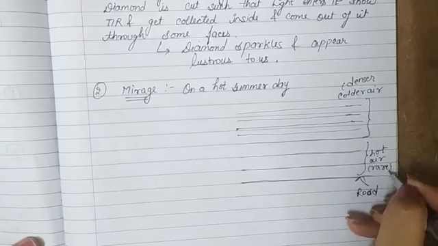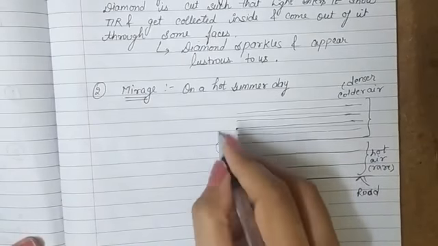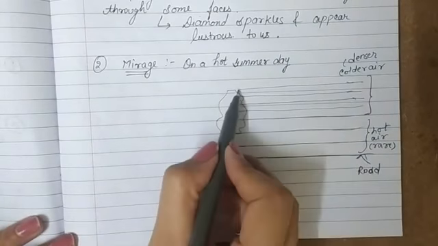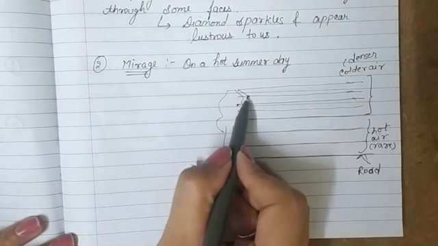Whenever there is some plant or building or some object here like this, the rays coming from this object are actually going from a denser to a rarer medium.